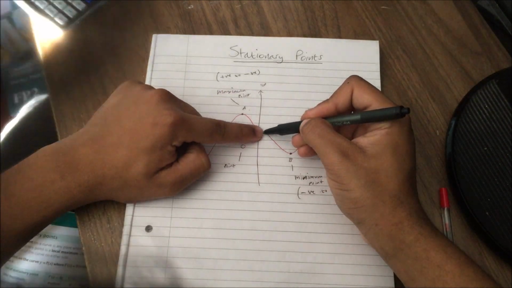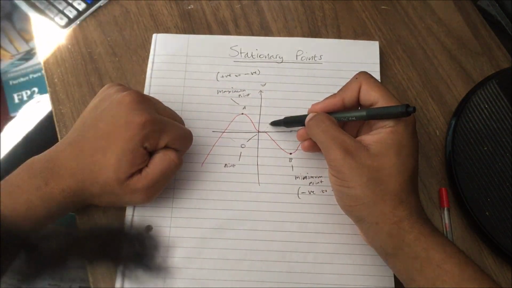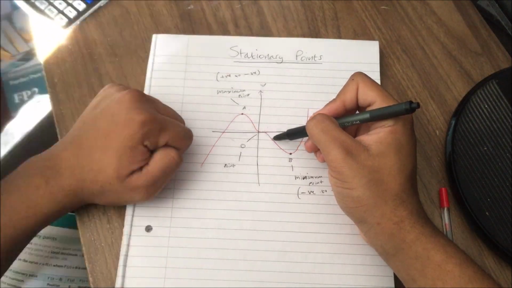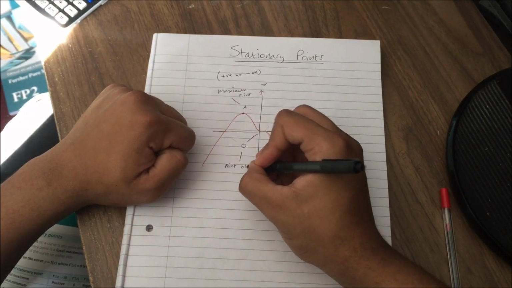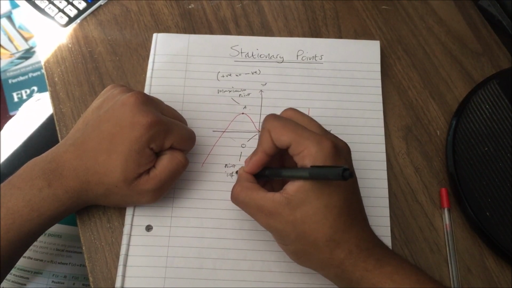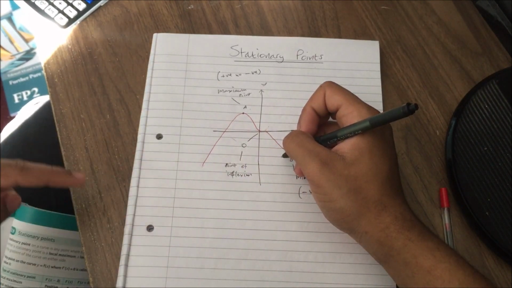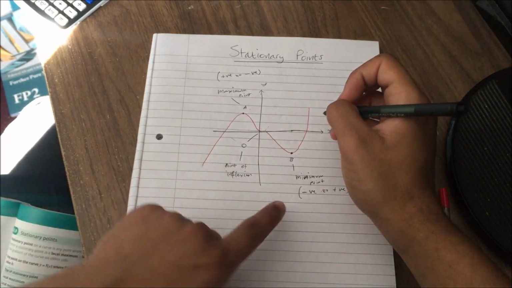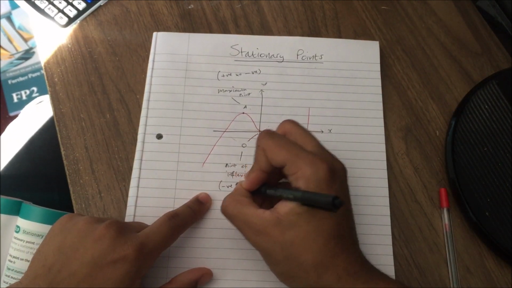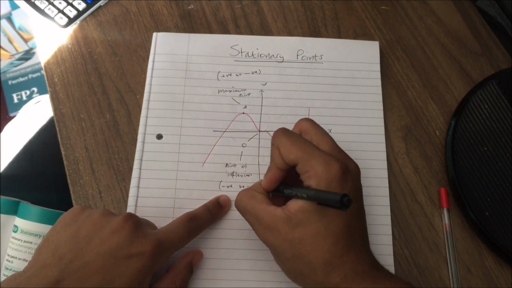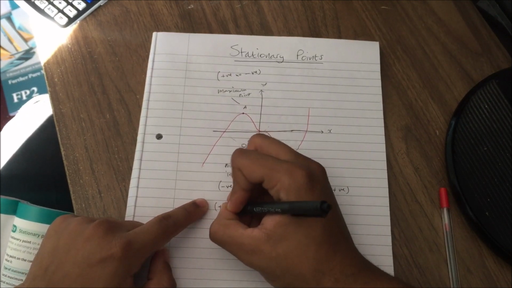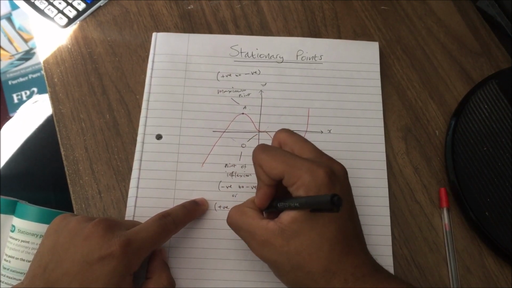It looks like it's about to become a turning point, but it doesn't. It still maintains the same gradient. So this is a point of inflection. Okay, that's literally all you need to know. So negative to negative, or positive to positive.